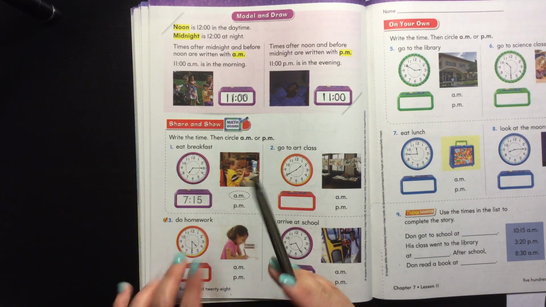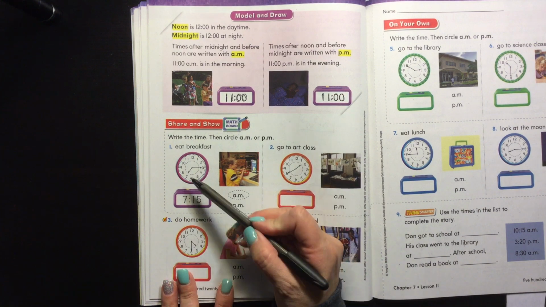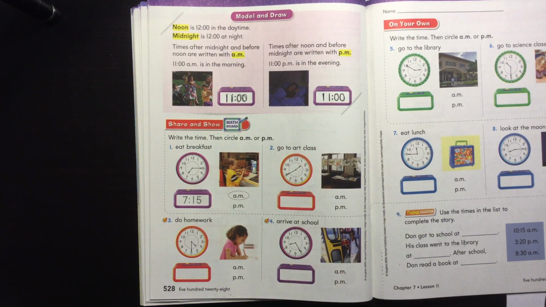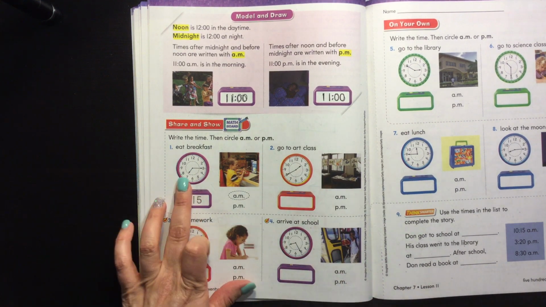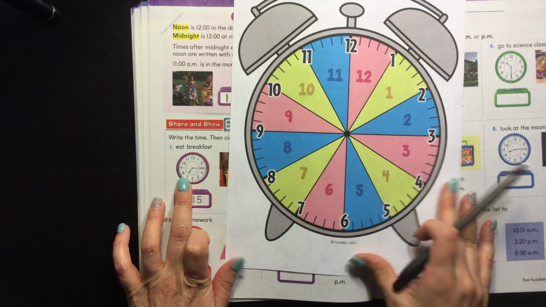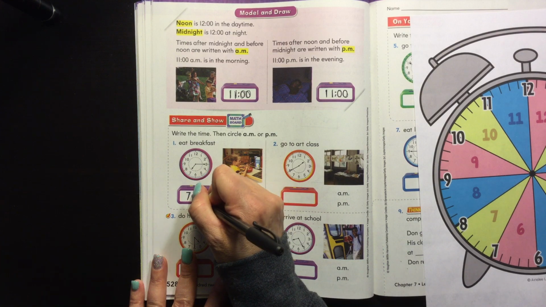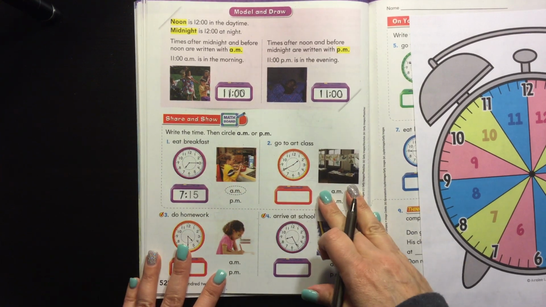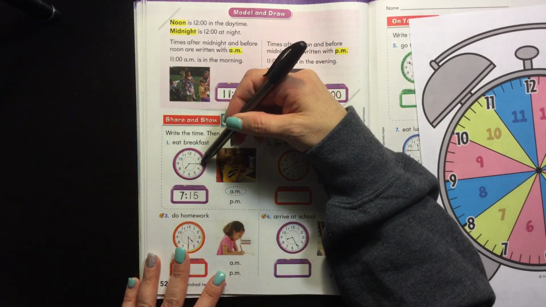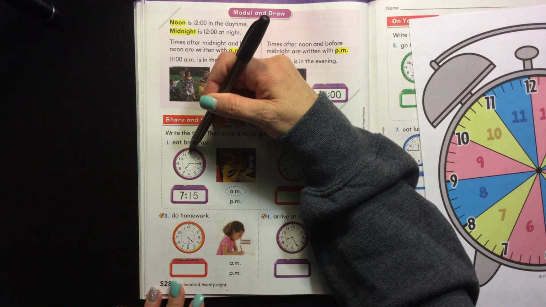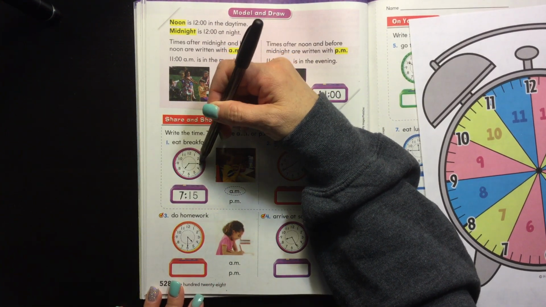So this first time, as you can tell, they've already actually labeled it. We know that the hour hand is in the 7 room. If you look right here, it's in the 7 room. So we know the hour is 7. And we put our colon. And we know the minute hand is on 3. So when we count around by 5s, we have 5, 10, 15.